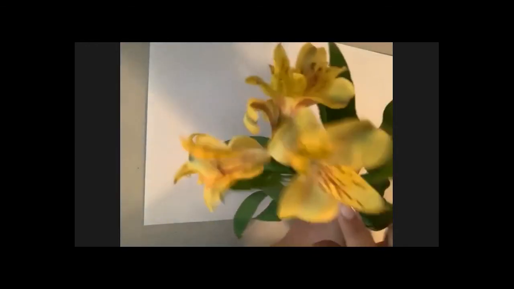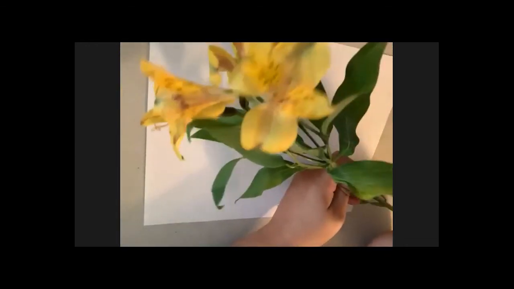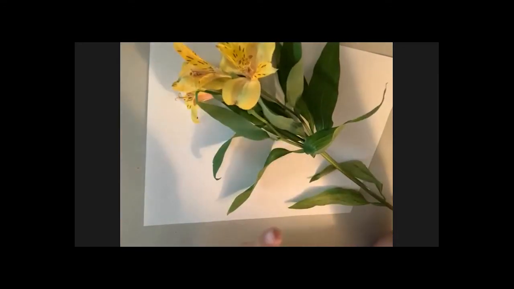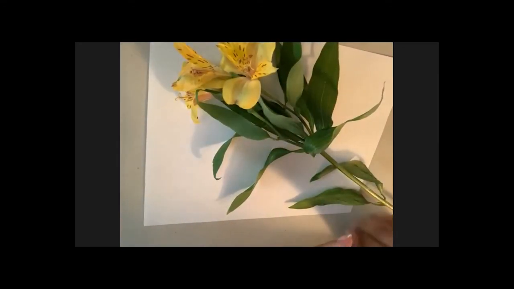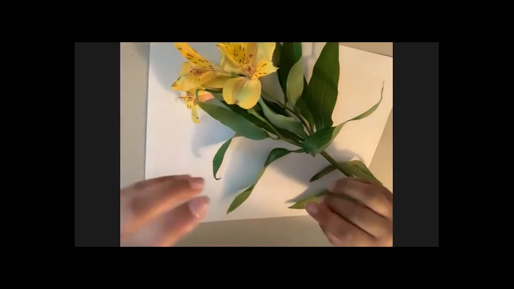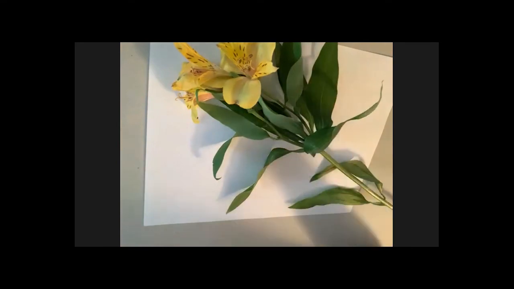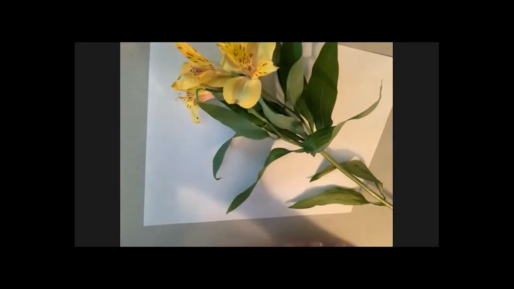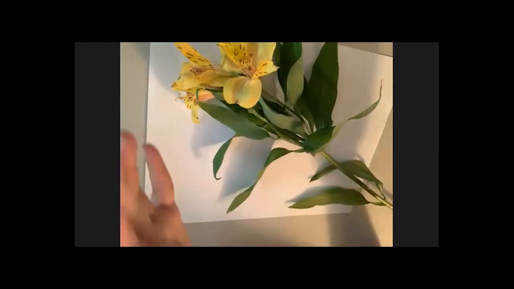Again, water goes in from the stem to the flower, and the green leaves are the ones that take the sunlight. Every plant needs water and sunlight. The amount of sunlight or water each plant needs is different for every plant.